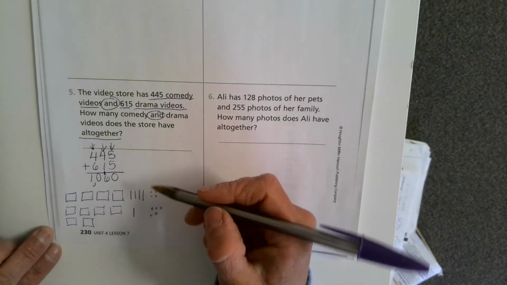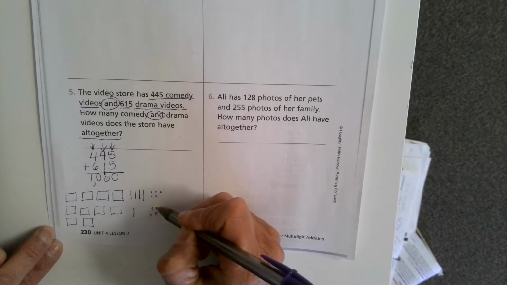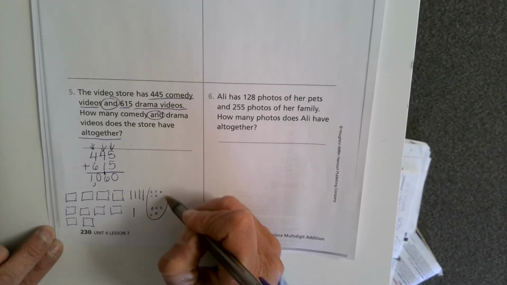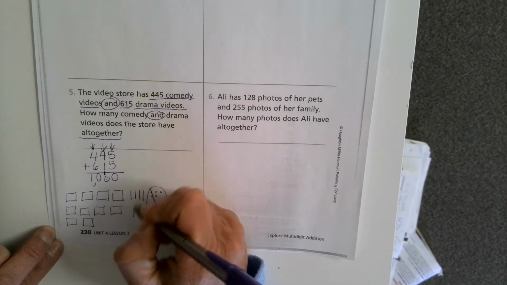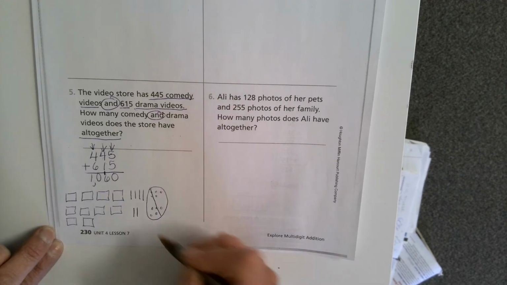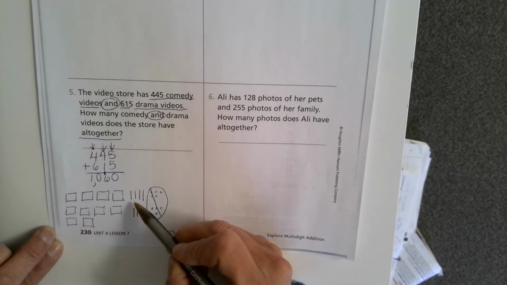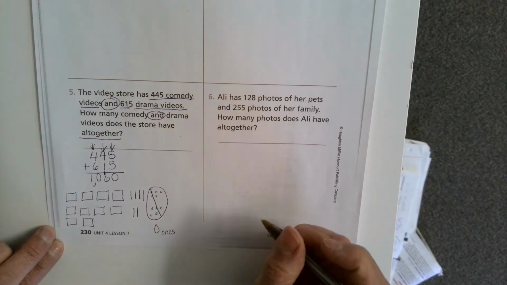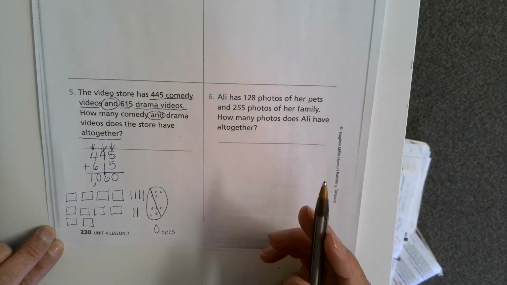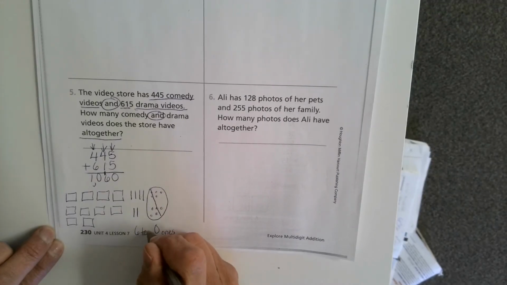I'm going to start with my ones. 1, 2, 3, 4, 5, 6, 7, 8, 9, 10. I know that I can make those 10 ones a new 10. So now I'm actually going to have 0 ones. Now I'm going to count my tens. 1, 2, 3, 4, 5, 6. I can't make a new group of tens because I need at least 10 of them to make 100. So now I have 6 tens.